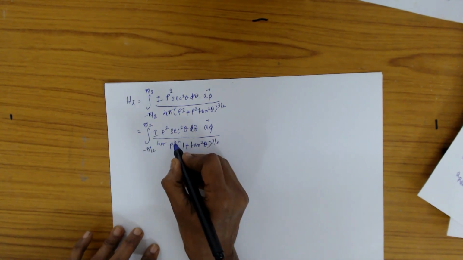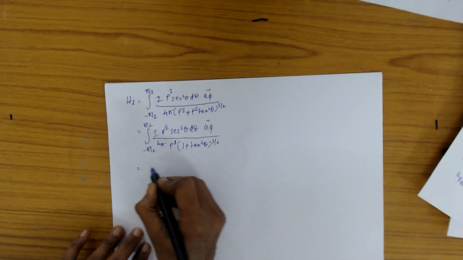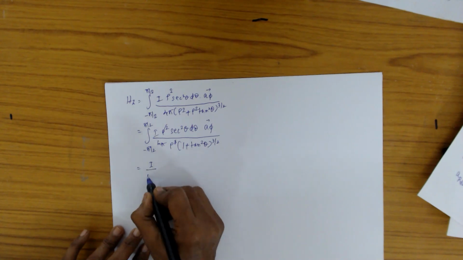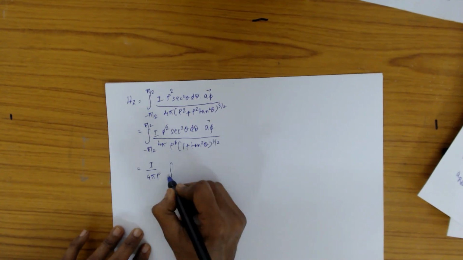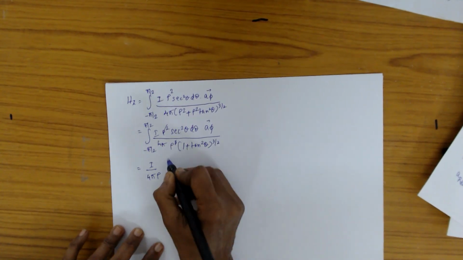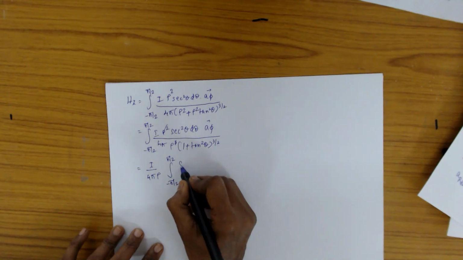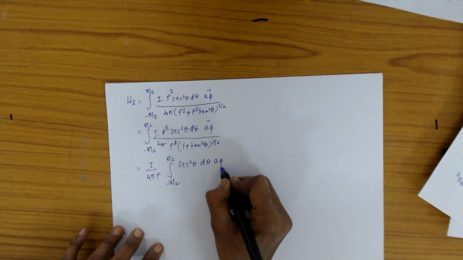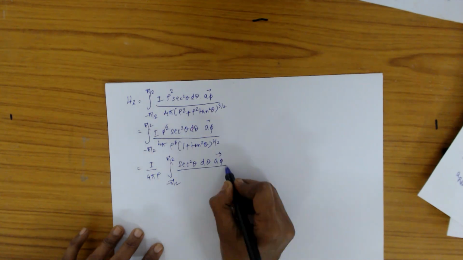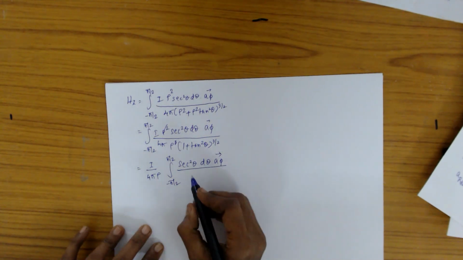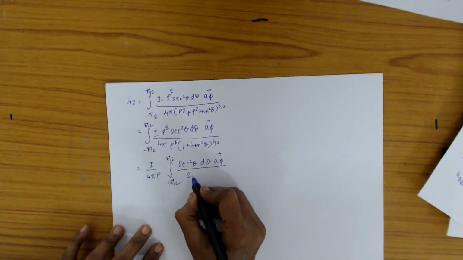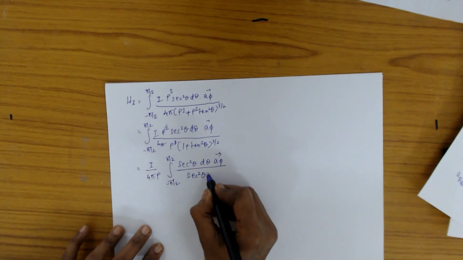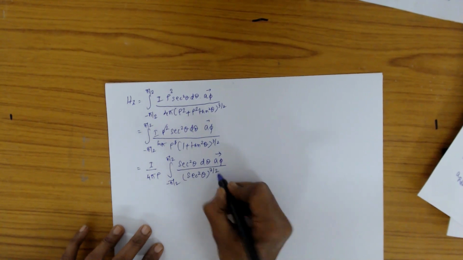So this rho cube and this rho square get cancelled. So we have I divided by 4 pi rho, you take it out of the integral, minus pi by 2 to plus pi by 2 secant square theta d theta into A phi. And in the denominator we have 1 plus tan square theta, which we know is equal to secant square theta, the whole power 3 by 2.